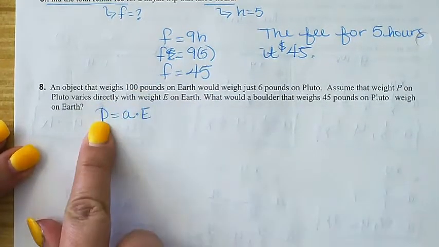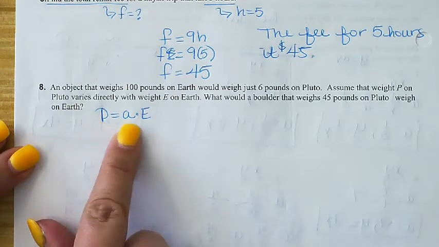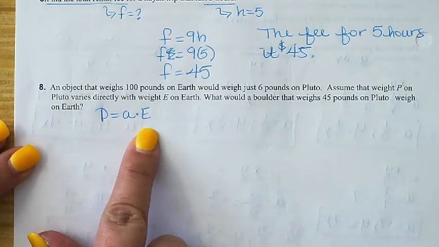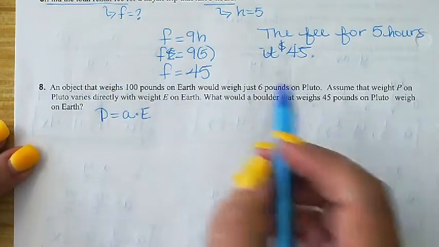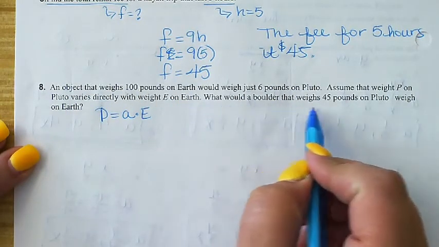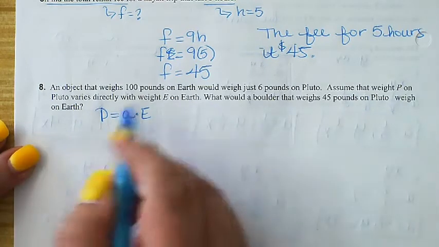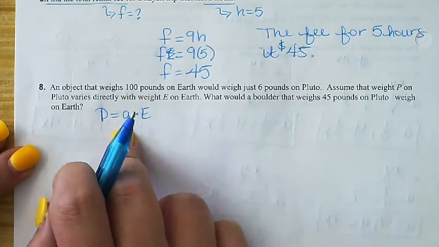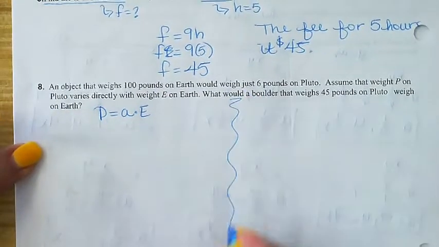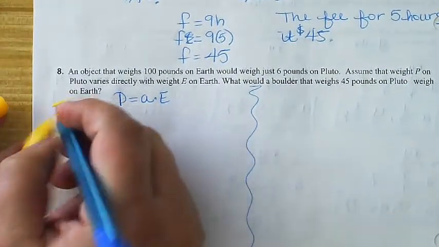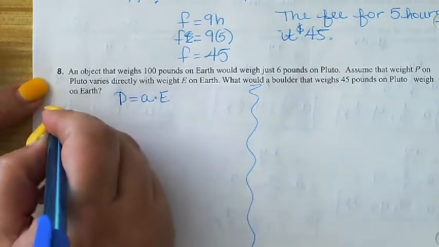So the weight on Pluto varies directly with the weight on Earth. Okay, so we know it's going to be this type of relationship here. What would a boulder that weighs 45 pounds on Pluto weigh on Earth? So first of all, we have to find this constant and find out what this equation is. There's actually 2 ways. I'm going to show you 2 quick ways you could do this. So option number 1 is to use this equation.